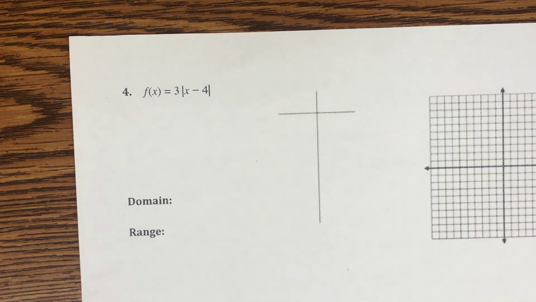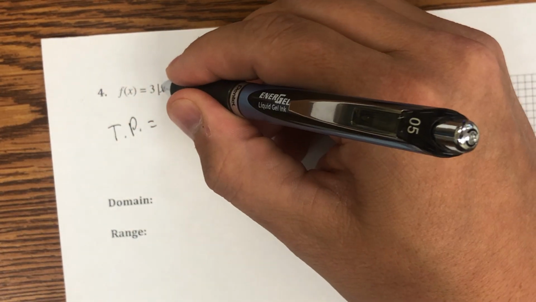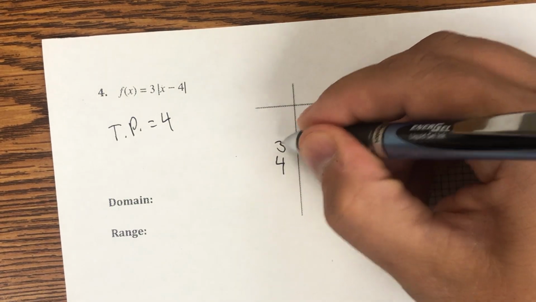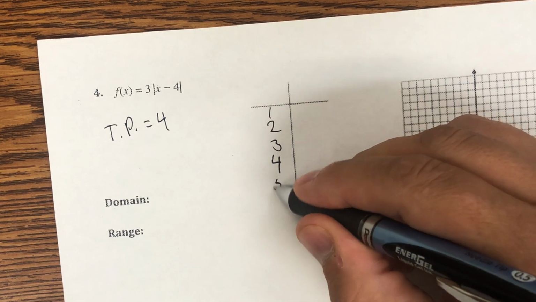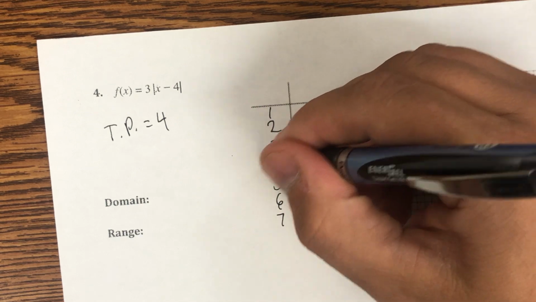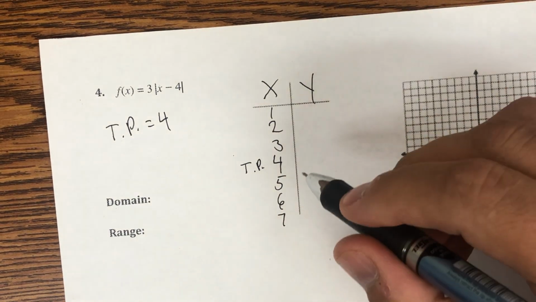First step, find the target point. Target point here, x has to be 4. 4 minus 4 is 0. So we're starting at 4. Numbers smaller are 3 and 2, and 1. Numbers bigger, 5, 6, and 7. So I went 3 lower, 3 bigger. Target point here. X, Y. Now we have to plug them in.